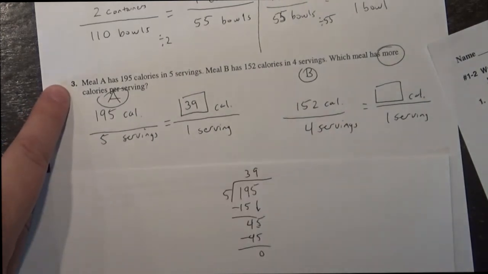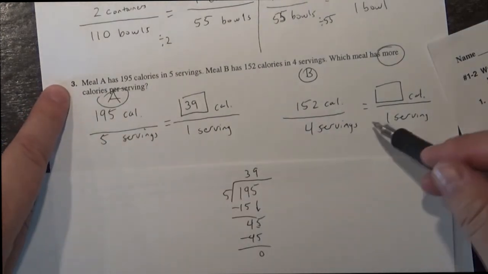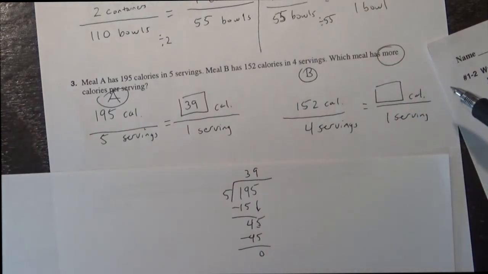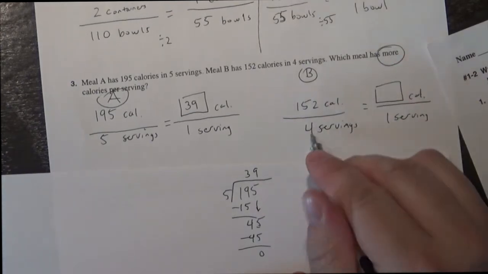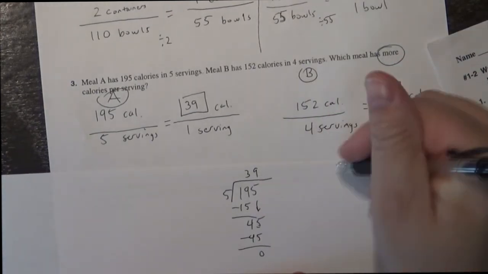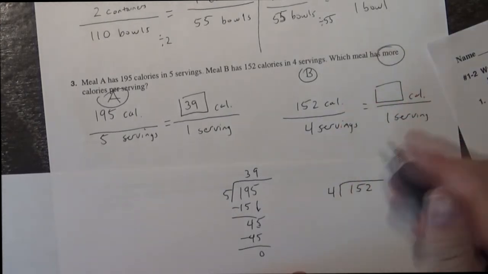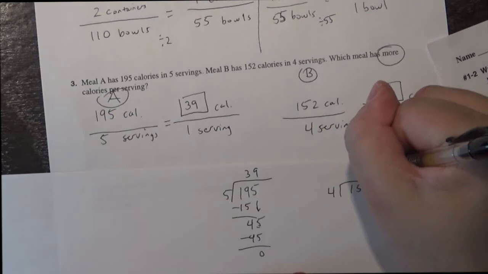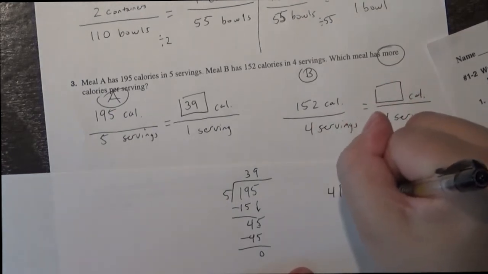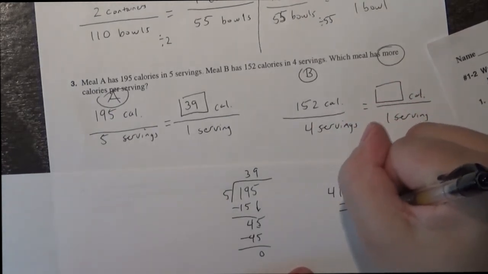That sounds like a great contender, but I want to continue to do the math for meal B just to see if maybe there are more calories in meal B. All right, so I have 4 servings divided by 4, that's 1. So I'm going to take 152 and divide by 4. So 4 goes into 15, let's see, 3 times. 3 times 4 is 12. 15 minus 12 is 3.